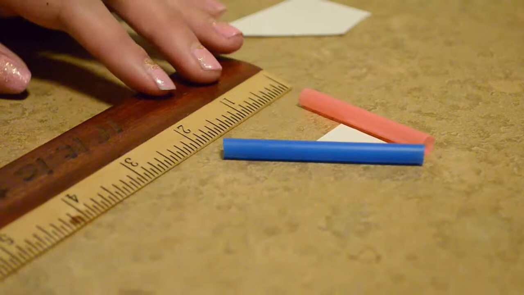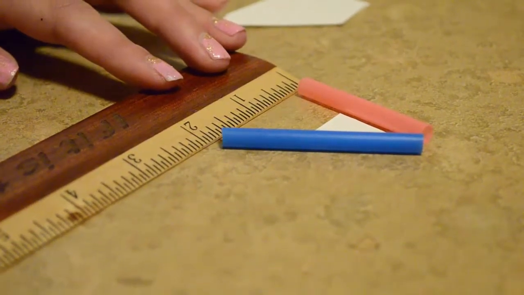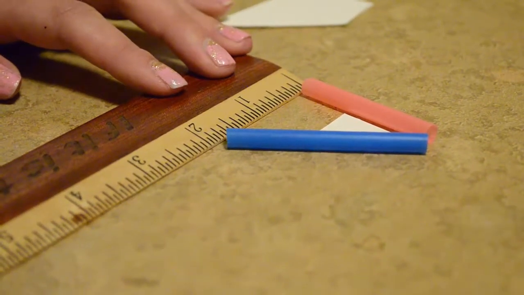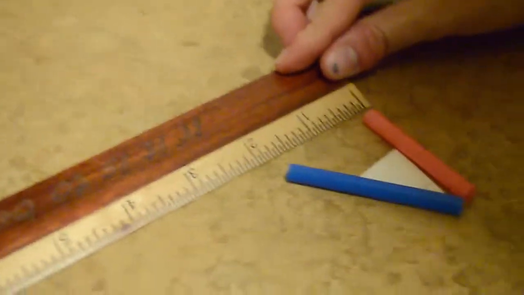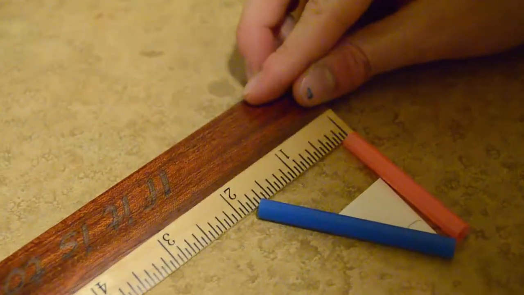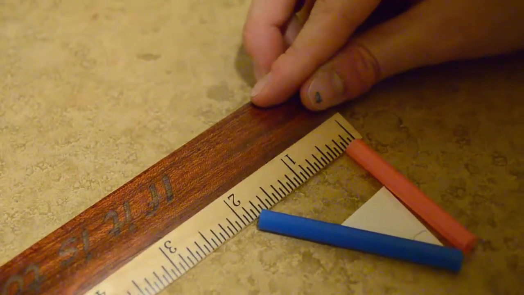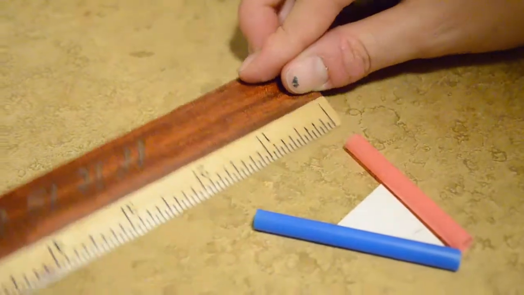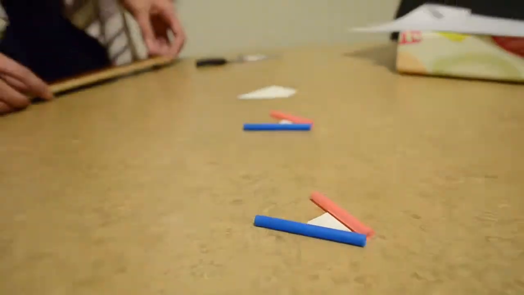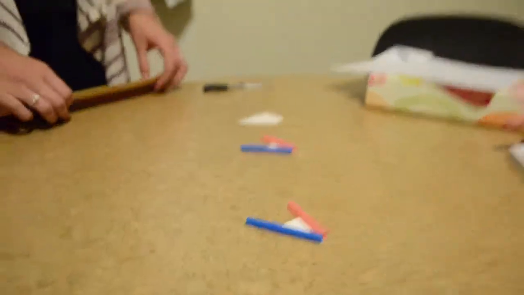Right, we're going to find the length of the other side, which mine is a little less than 2, and yours is? Mine is a little less than 2 inches as well. All right. So, what do you think that this tells us? What's our big word of the day?